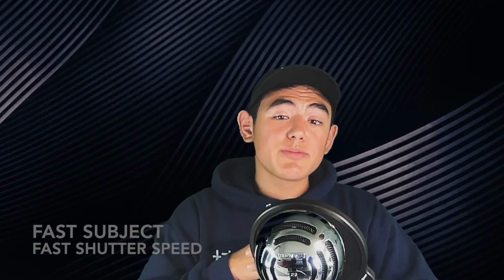You are shooting a fast-moving subject? Use a fast shutter speed. If you set a super fast shutter speed, like 1/1000 of a second, you're letting in little light. So you likely need to compensate by opening your aperture wider, like a smaller f-stop number, or increasing your ISO, or even both, to get enough light for that perfect photo.